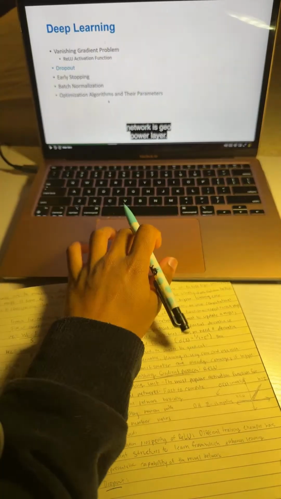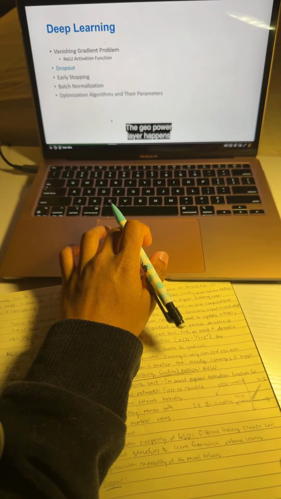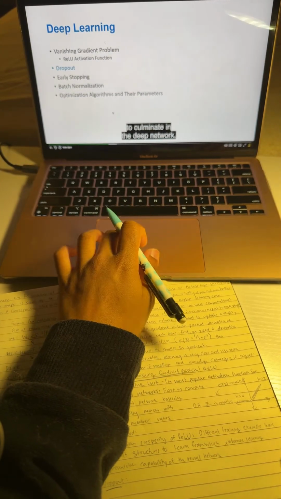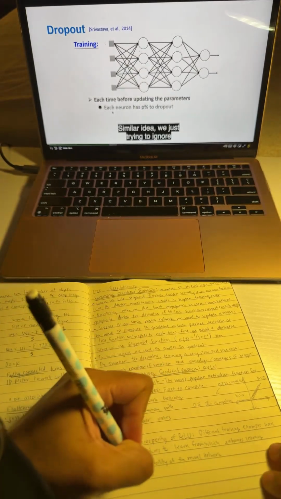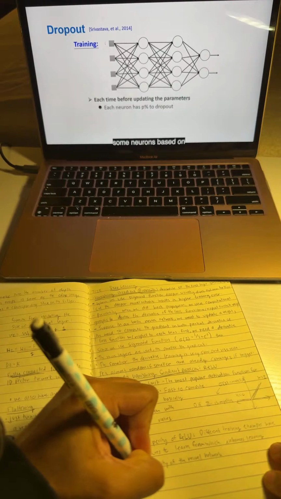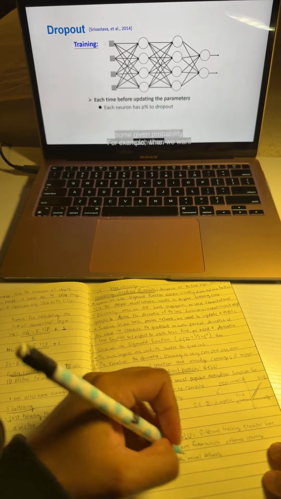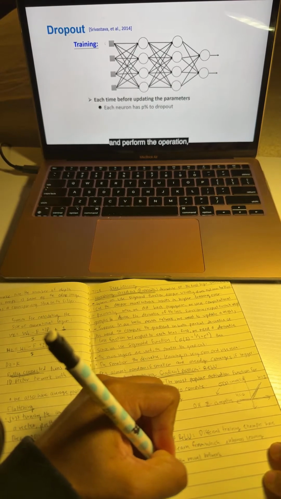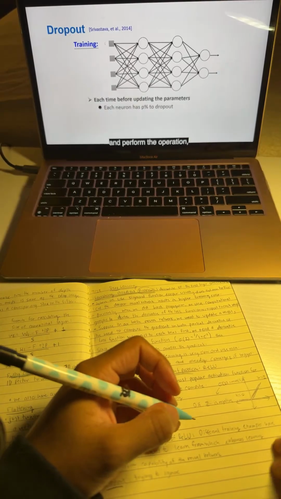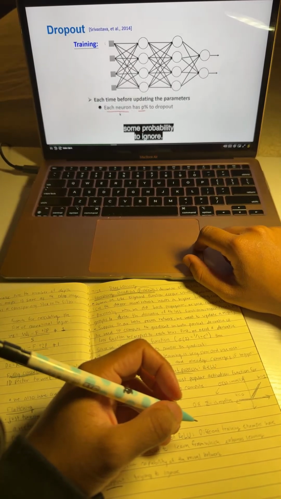The dropout layer happens commonly in the deep neural network. So what is the dropout layer? In the dropout layer, a similar idea, we're just trying to ignore some neurons based on some given probability. So each time, for example, when we want to check the neurons and perform the operation, each neuron will be assigned some probability.